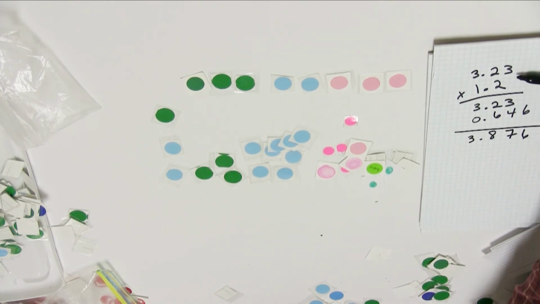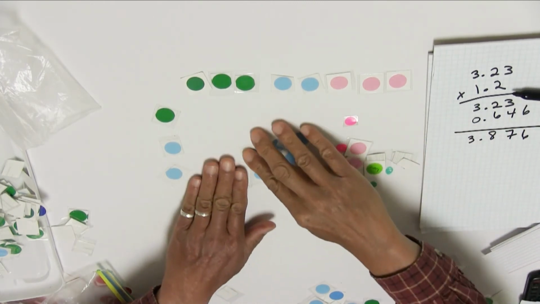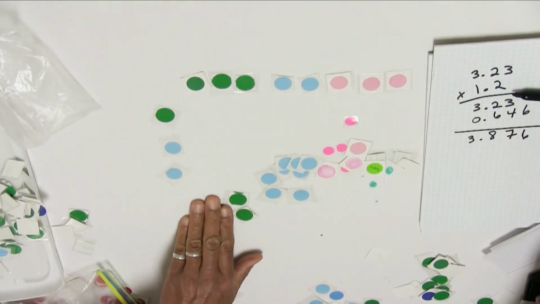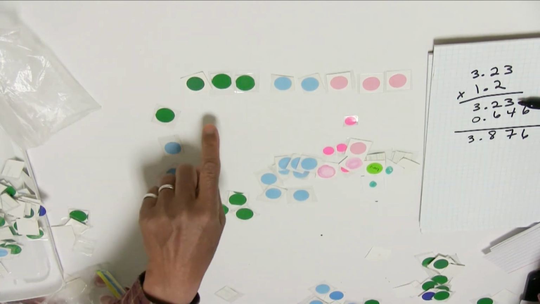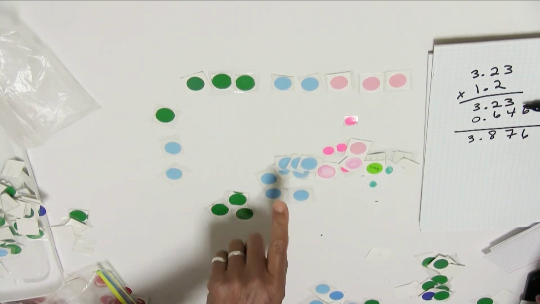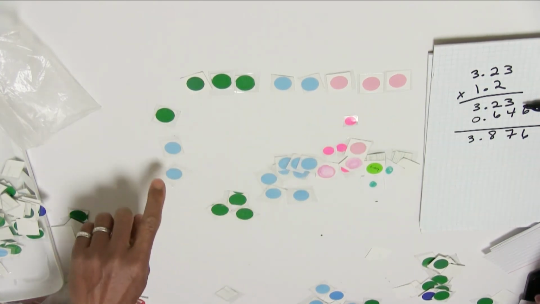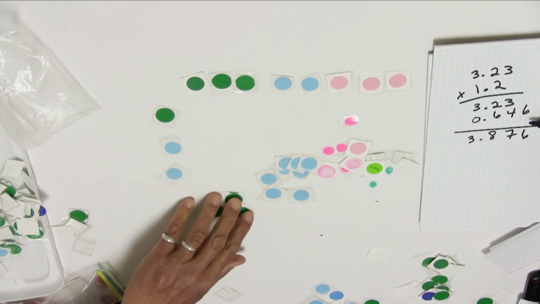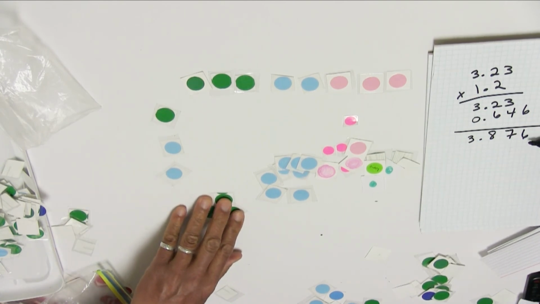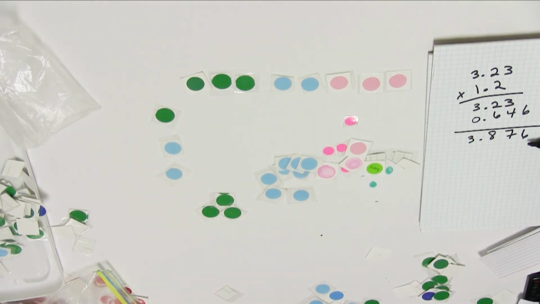So 3.23 times 1.2, here's the setup. I solve each of the partial products. So 3 and 23 hundredths times 1 gives me 3 and 23 hundredths. Then I multiply 3 and 23 hundredths times 2 tenths. That 2 tenths gives me this right here, 646 thousandths. I add like units, make exchange when I have too many to write, and there's my final answer, 3 and 876 thousandths.